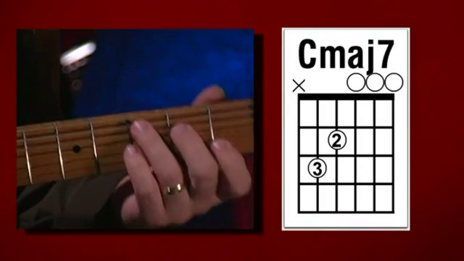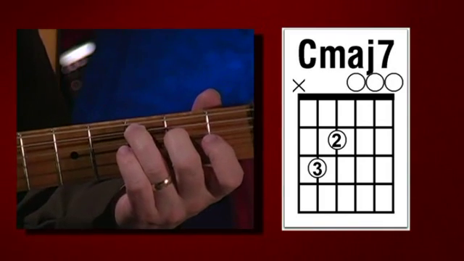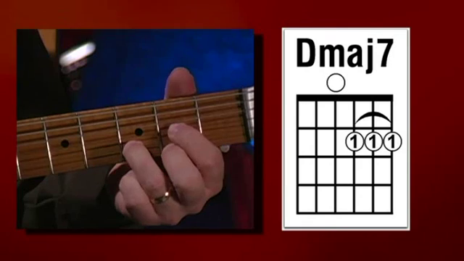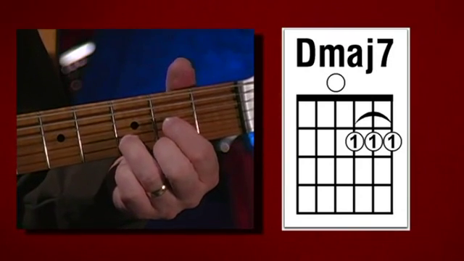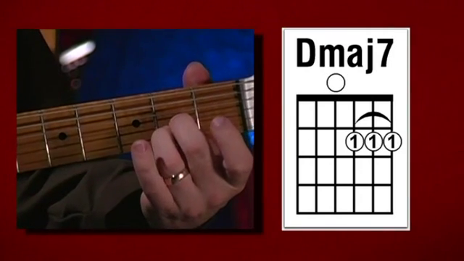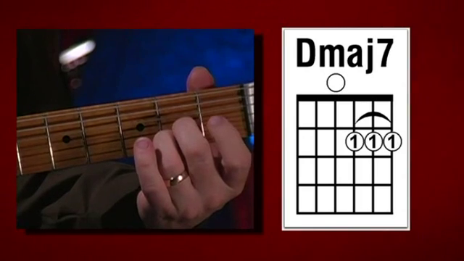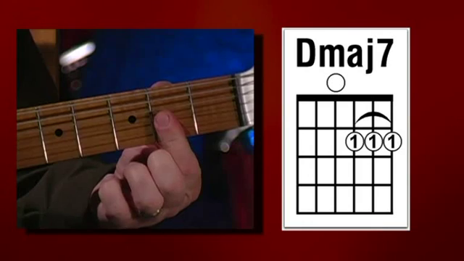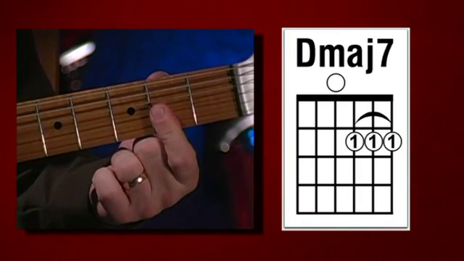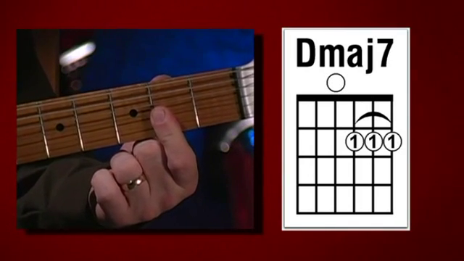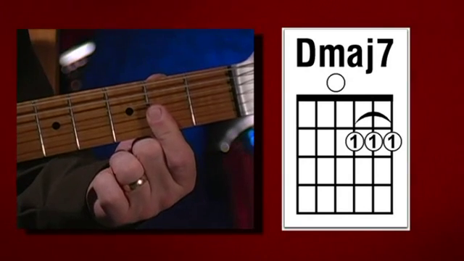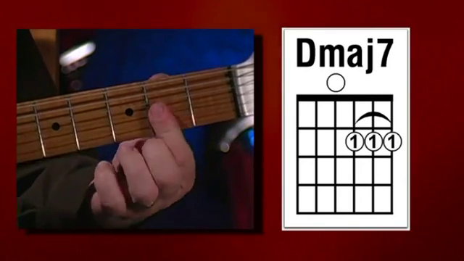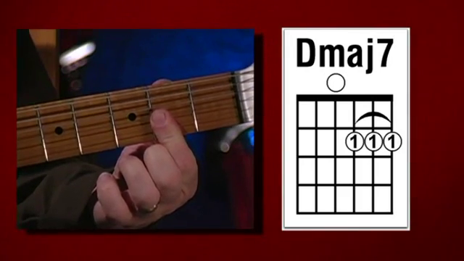Very common progression using that open C major 7th. Next one is a D major 7th. This one is a little bit different. There's our D, but I have to kind of switch my fingers around on this one. I use my 2nd finger and my 3rd finger to get this D major 7th, or actually that was a D major 9th. Let me show you this one. D major 7th would be this way, barring that first finger on that 2nd fret all the way down. D major 7th. D, D major 7th.